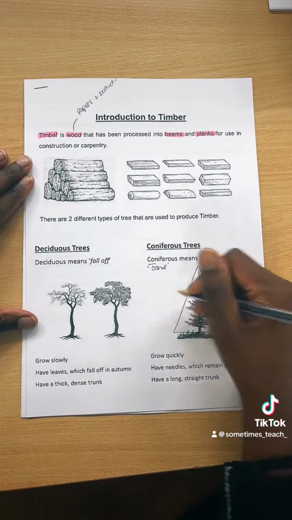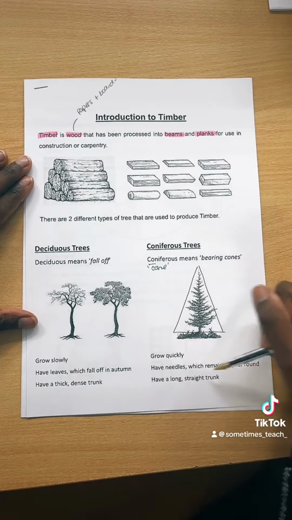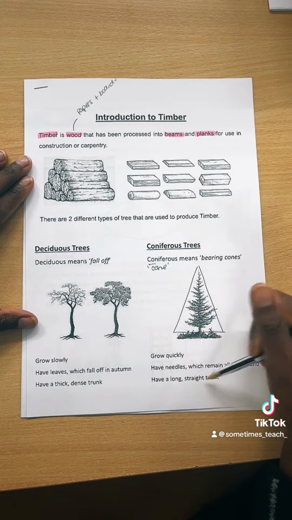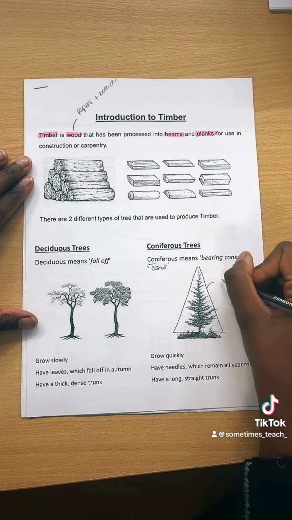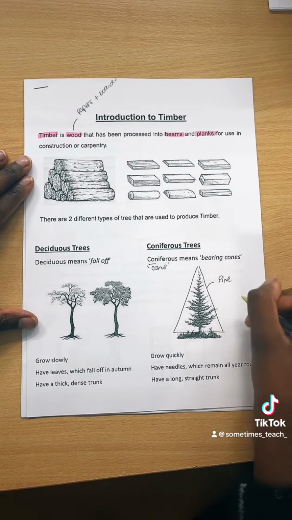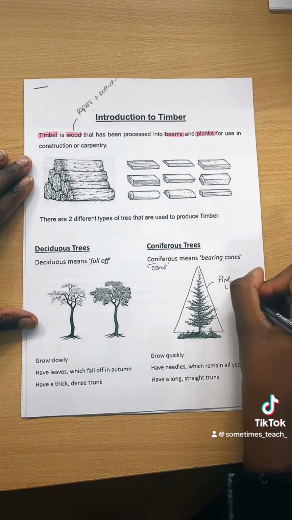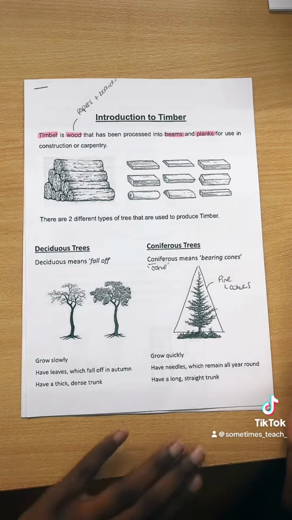Now, these trees, so the coniferous trees, they grow quickly. They have needles, which remain all year round, and they have a long, straight trunk. Now, an example of a type of wood that comes from this tree would be a pine. And how are you going to remember that? Because pine cones. You know that pine cones fall off pine trees.